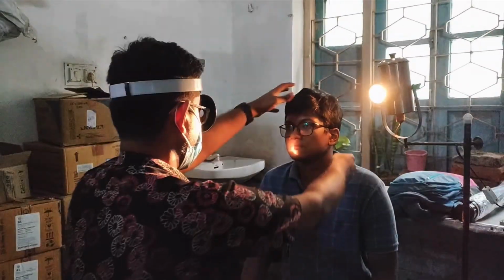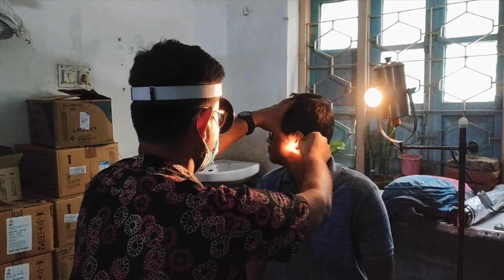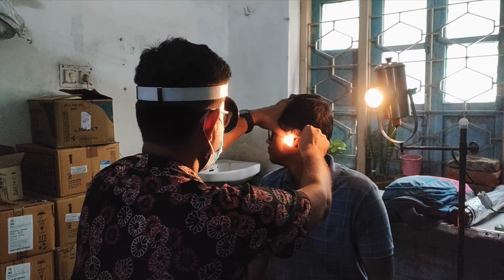Now first I'll show you how you will examine the ear with a bull's lamp and head mirror. Initially I'll examine the external auditory canal and, if possible, the tympanic membrane without an aural speculum. Then I'll examine with an aural speculum. So first I'll turn the patient. I'm examining the left ear, so I'll turn the head of the patient to the patient's right so that the left ear of the patient faces me.